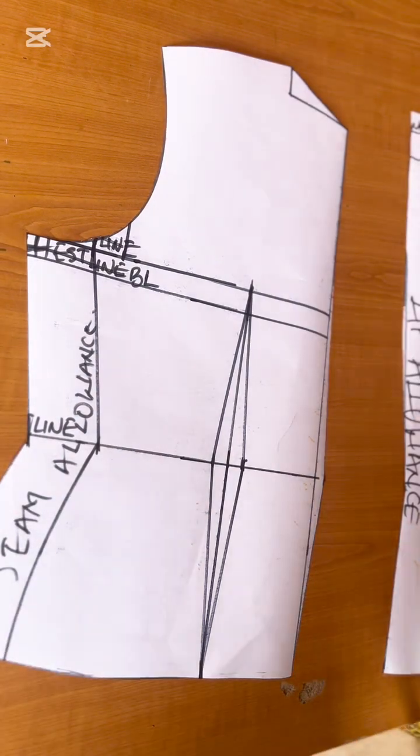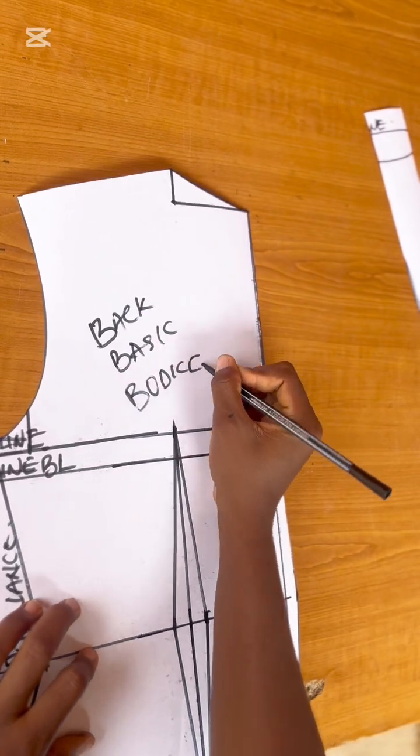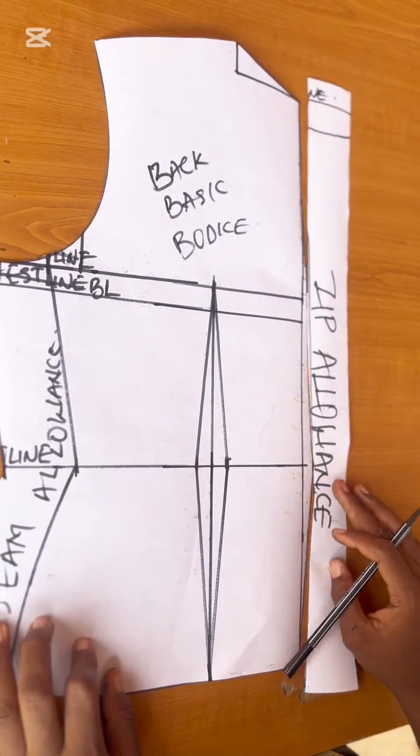And this is the first step to getting a perfect outfit. While I was cutting, I mistakenly cut out this zip allowance. So this is your zip allowance.